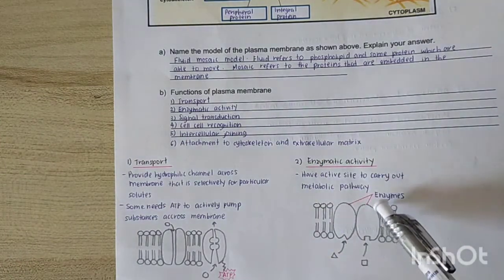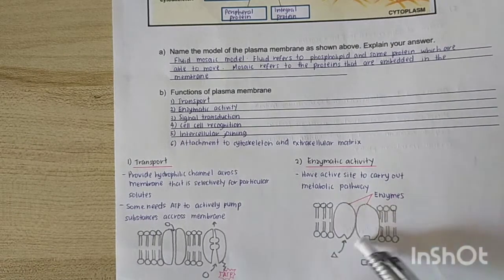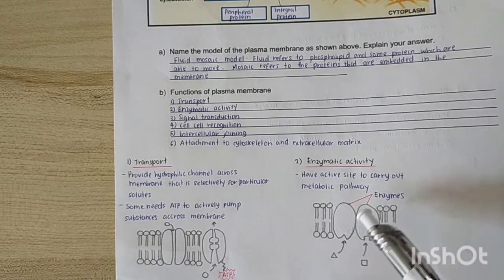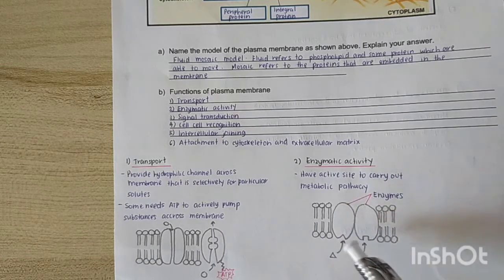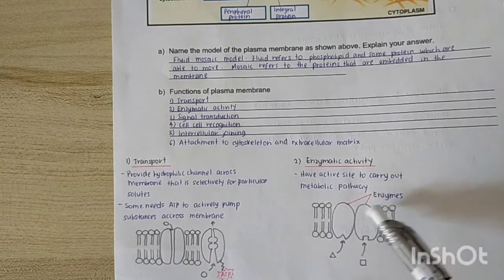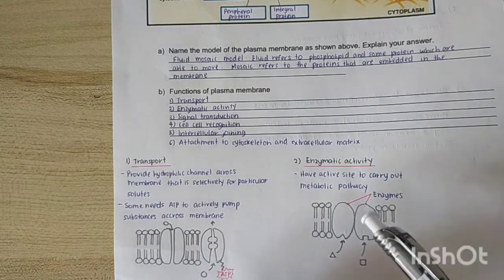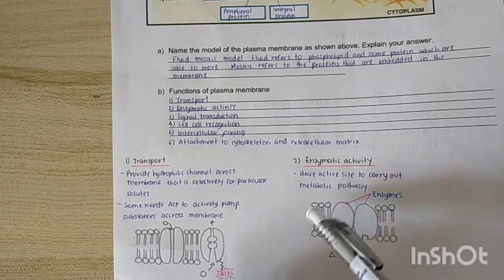So if you look at this structure, this enzyme will have an active site to carry out a metabolic pathway. Because of what? Enzyme is actually a type of protein that can be found at the structure of the plasma membrane.